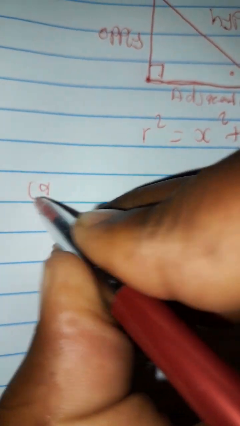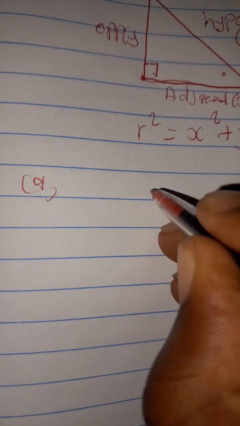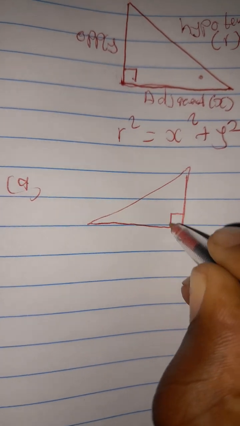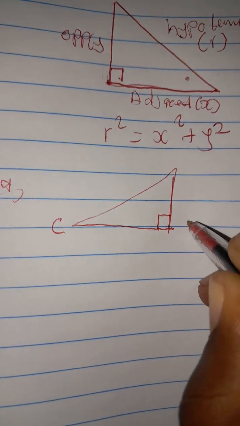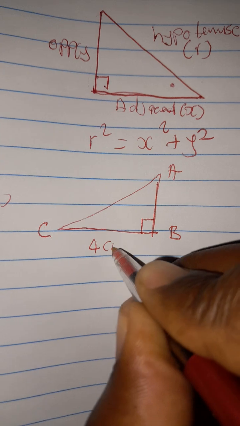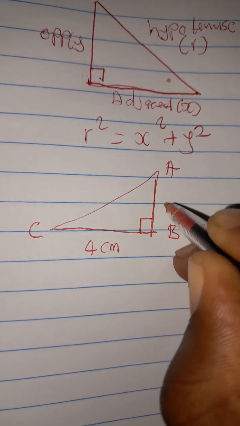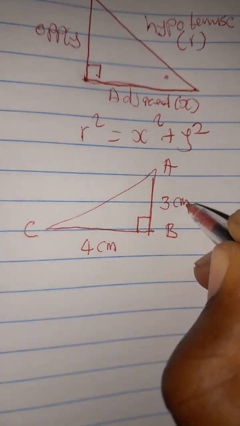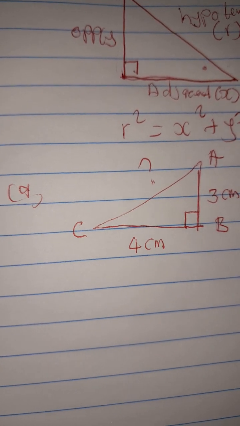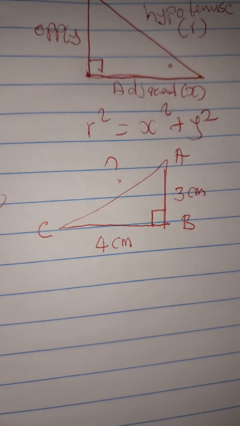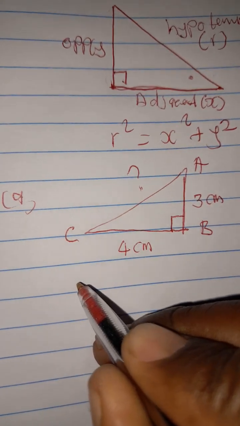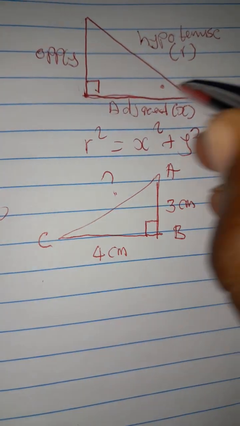Consider question A. We were given a right triangle like this. Here it's 90 degrees, here it's C, here it's B, and here it's A. BC is 4 centimeters, and AB is 3 centimeters. We are required to find this missing side: calculate the length of AC. The unknown side is AC, the hypotenuse, so we are going to follow this formula.